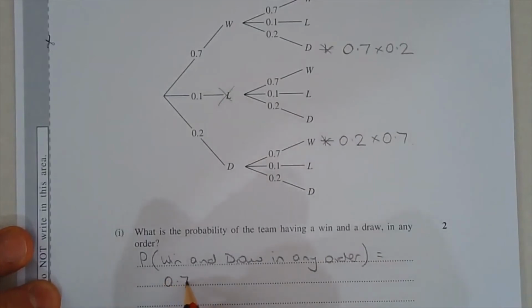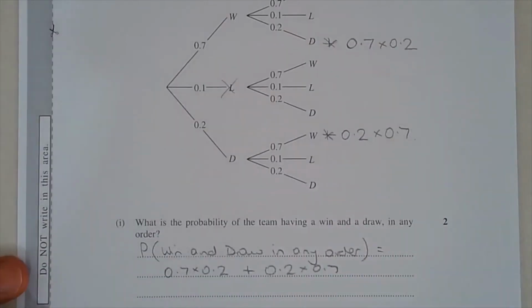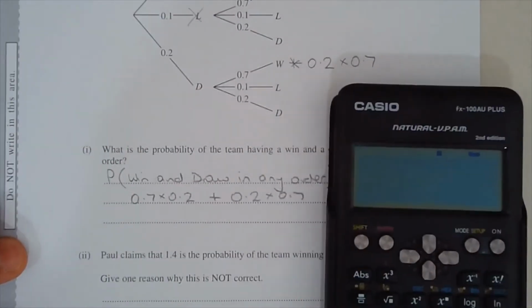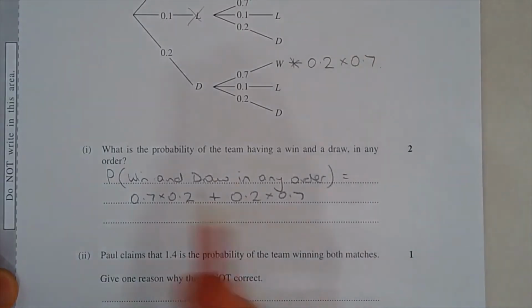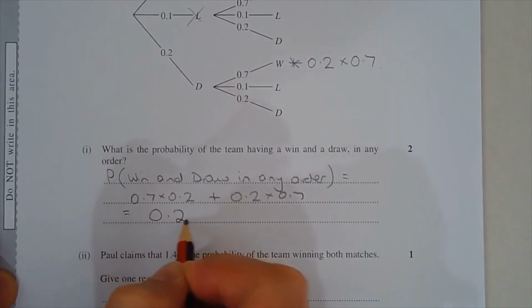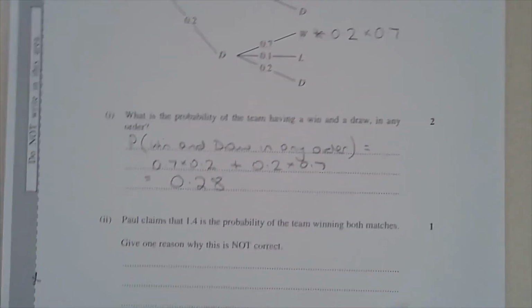So 0.7 times 0.2 plus 0.2 times 0.7, and multiplying those together and adding them, we get 0.28. Or 28%, but it doesn't ask for a percentage, so we can just leave it like this.